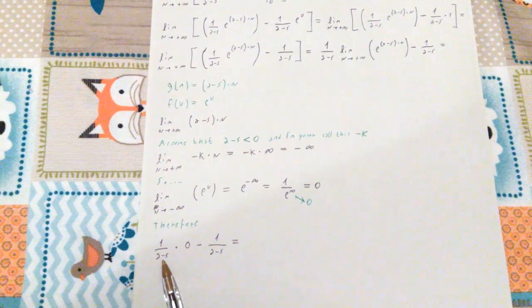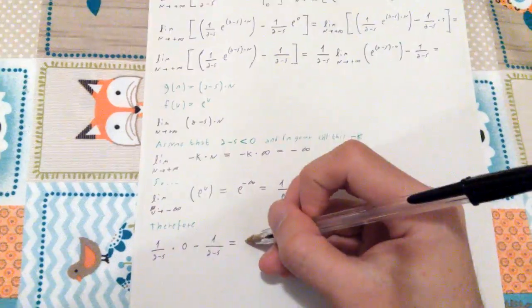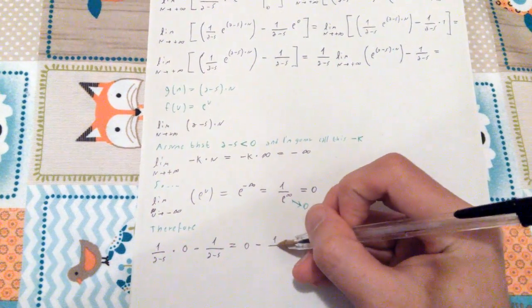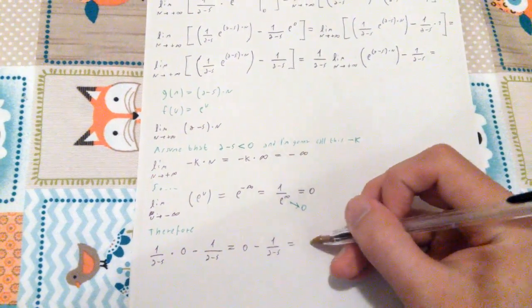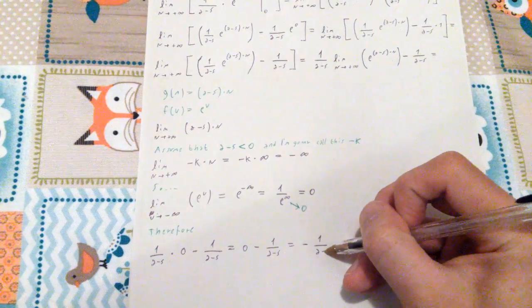So 1 over a minus s times 0 is 0, minus 1 over a minus s. So we get negative 1 over a minus s.